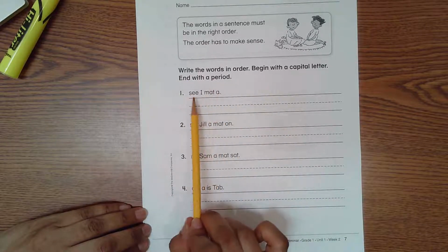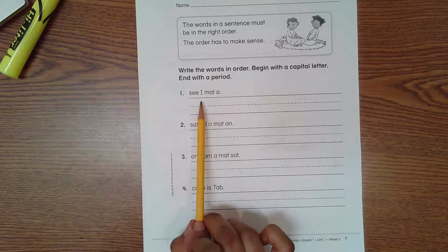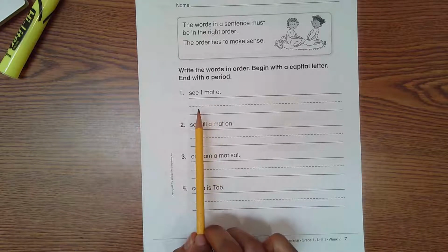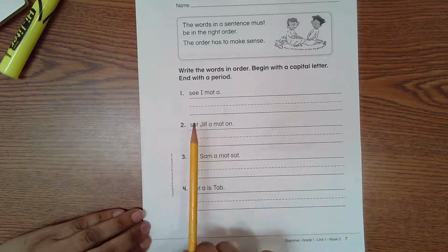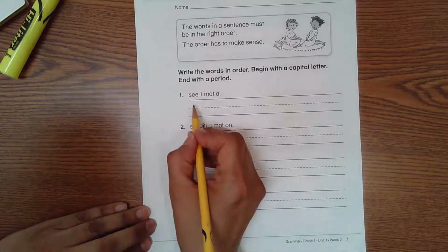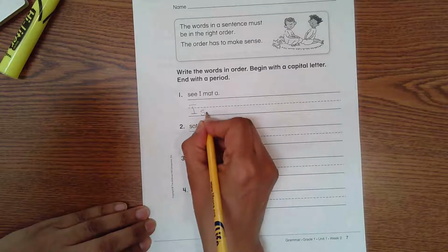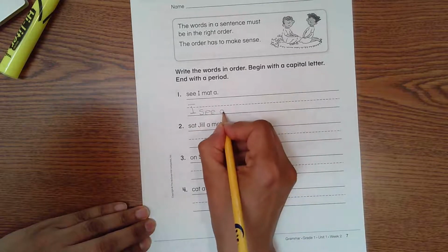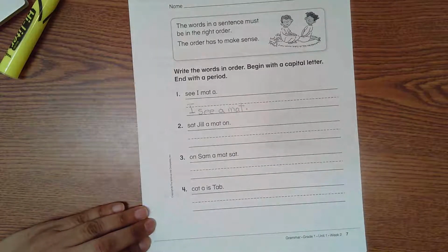You're gonna put it in order and then start with a capital letter, you always know, and end your sentence with a period. Okay, C, I at A. I see a mat, and then I end it with a period.